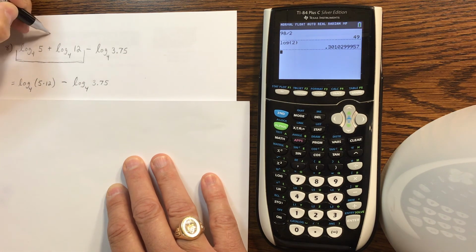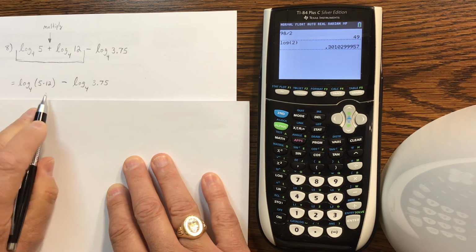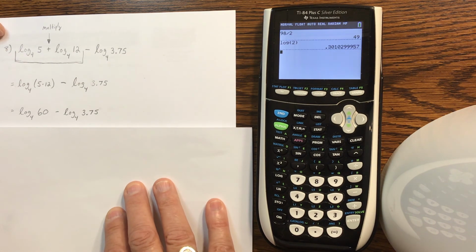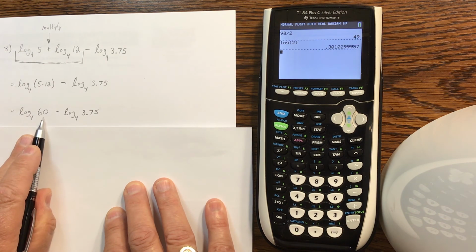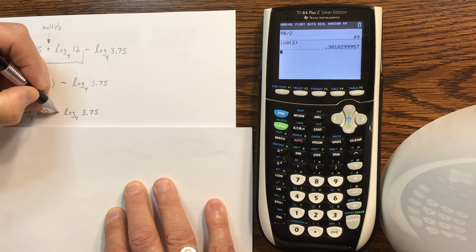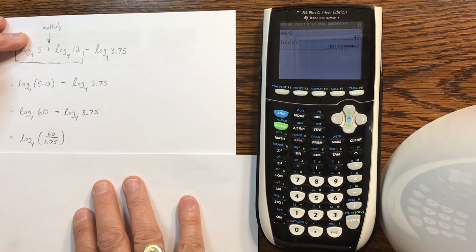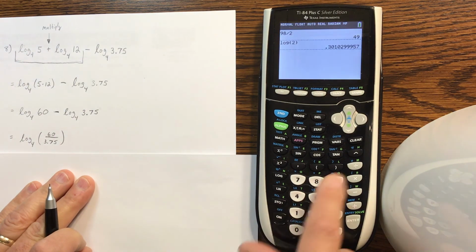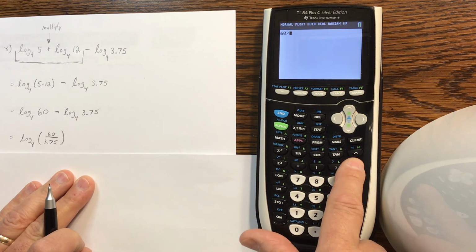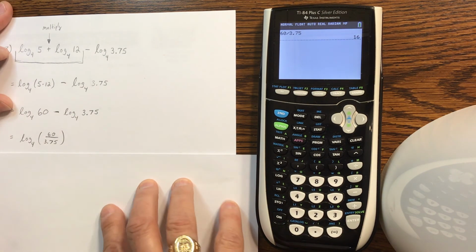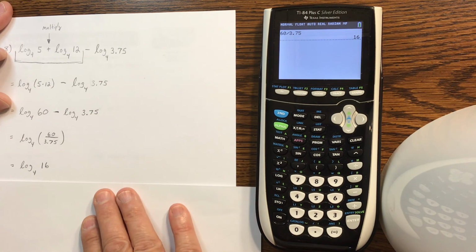Again, remember now this guy right here means multiply. Okay, so that's where we get the log base 4 of 5 times 12, which is log base 4 of 60. Now we have a subtraction, so we can do the division property. So that's 60 divided by 3.75. So we can use our calculator now. 60 divided by 3.75 is 16. So we get log base 4 of 16.